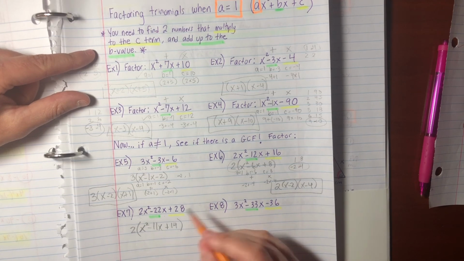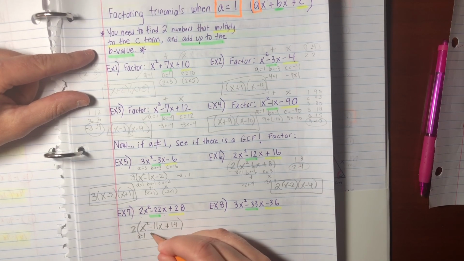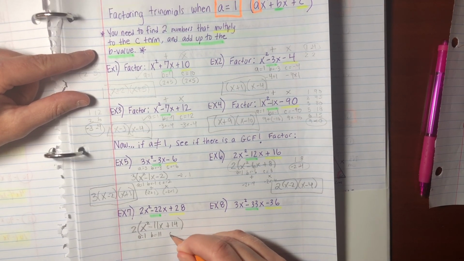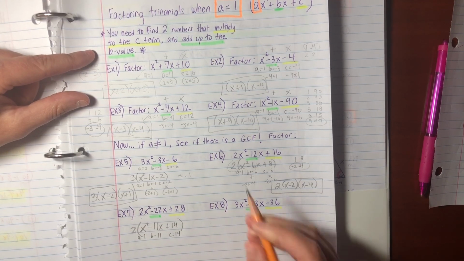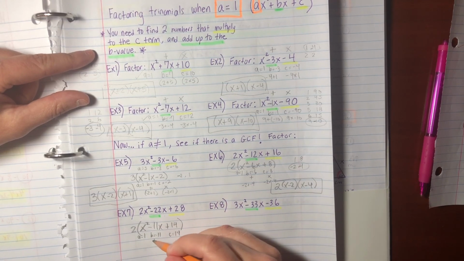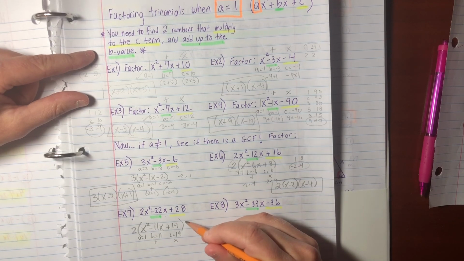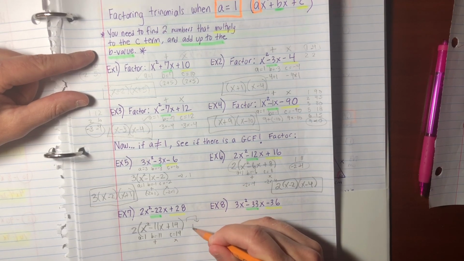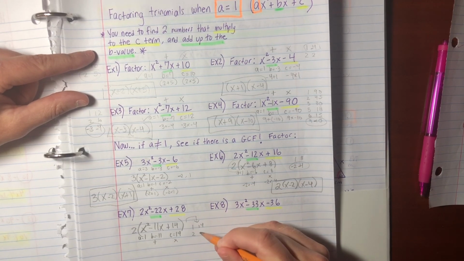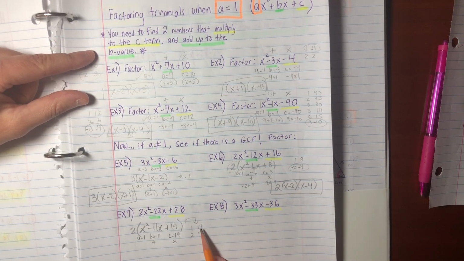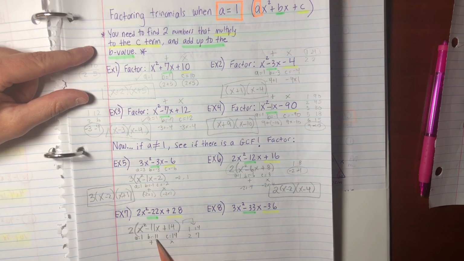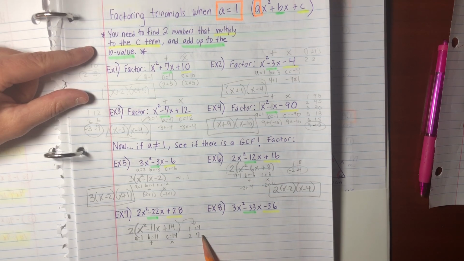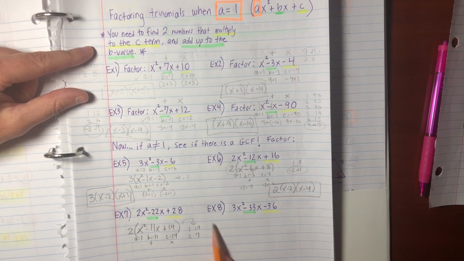So again, I'm trying to think of two numbers where a is equal to 1, b is equal to negative 11, and c is equal to 14. Two numbers that add up to negative 11 and multiply to 14. Now, my only factors of 14 are 1 and 14 and 2 and 7. So the difference between 14 and 1 would give me a 13, which is not going to help me because I need 11. And if I add or subtract my 2 and 7 here, that's not going to give me a negative 11 either. So we're actually stuck here where we cannot factor this trinomial.